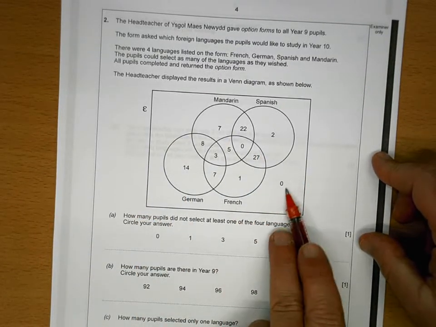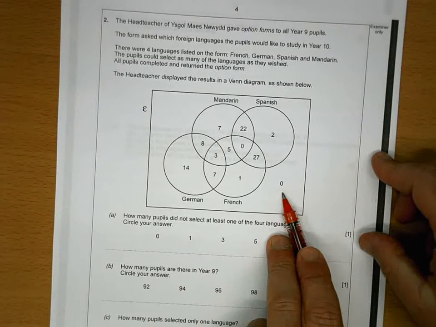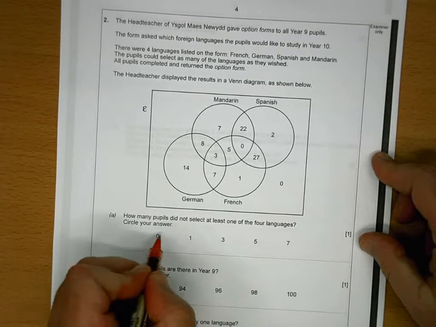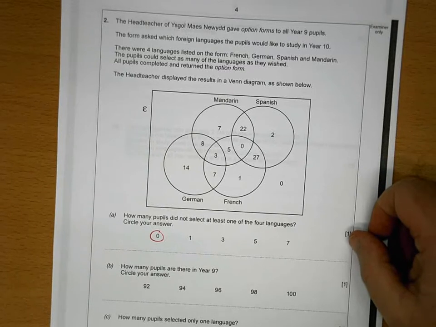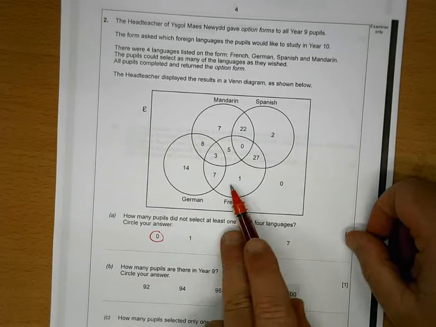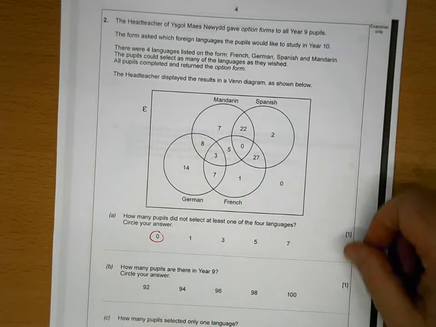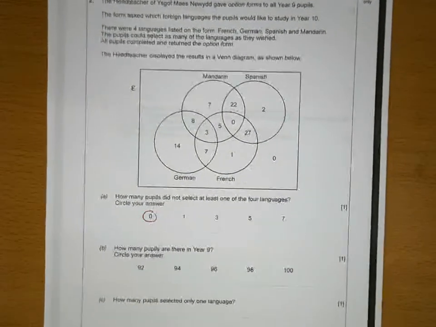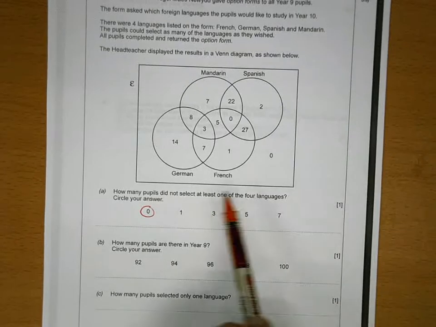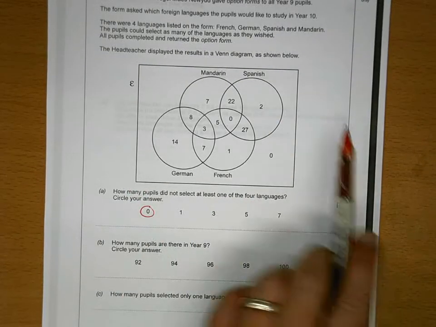And the number that's outside the circles is 0. So in this case, no pupils did not select at least one of the 4 languages, because all the other students are inside the circles. How many pupils are there in Year 9? So every student is represented on that diagram.